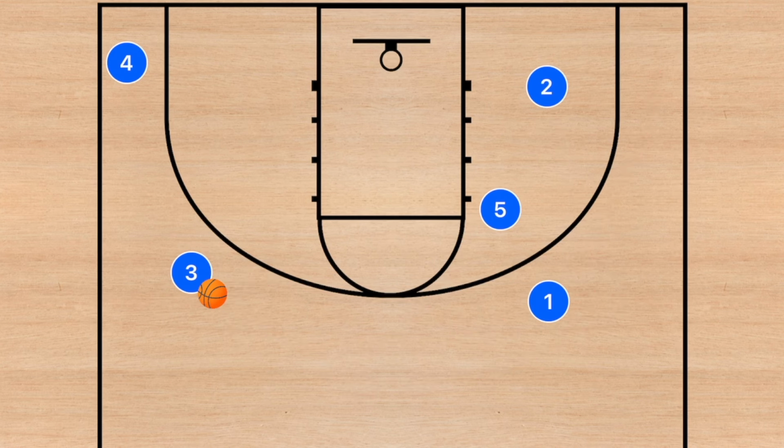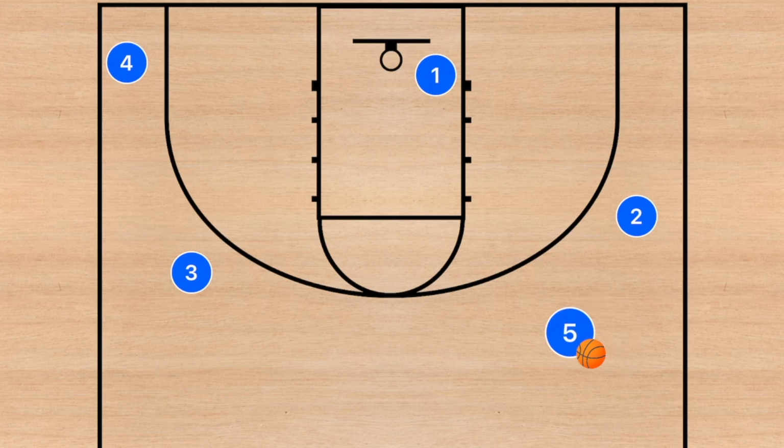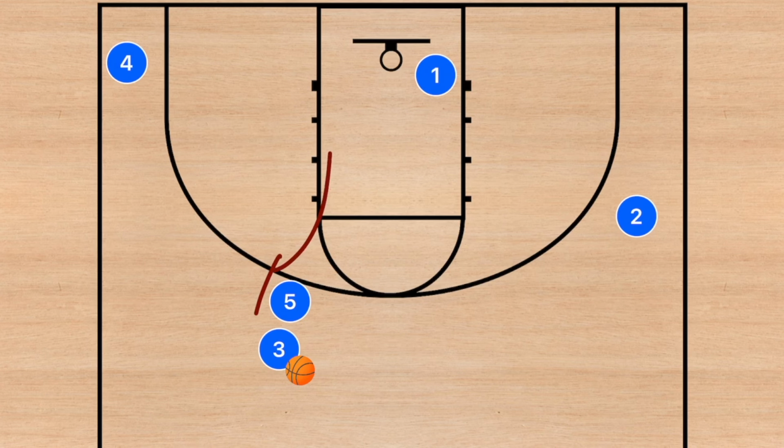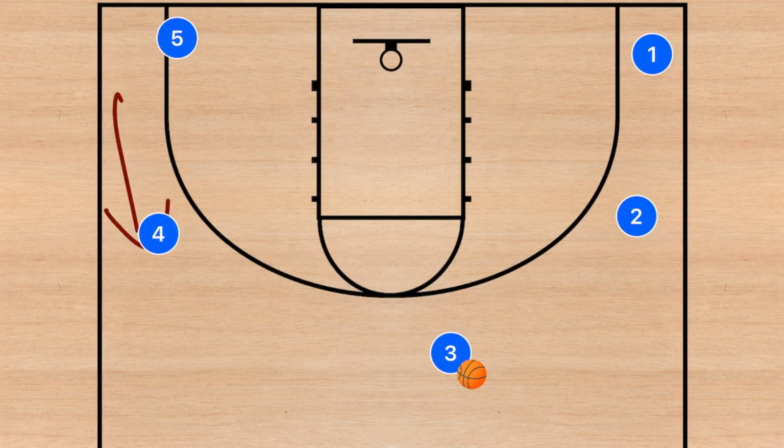Now, let's say, for example, that didn't happen. We did the dribble handoff, player 1 rolled. Let's say player 5 does the dribble handoff over here. Player 5 rolls, player 1 fills out. Player 3 dribbles up top, player 5 rolls to the basket. If he's open, hit him. If not, guess what? Player 4 lifts, player 5 fills out.